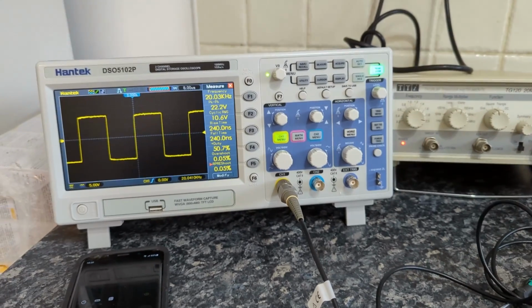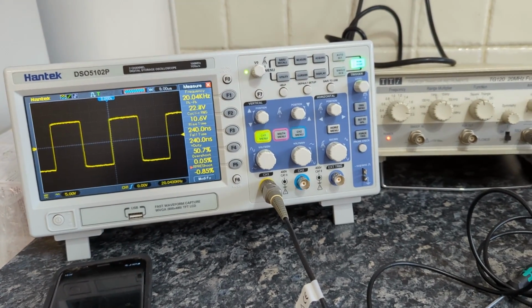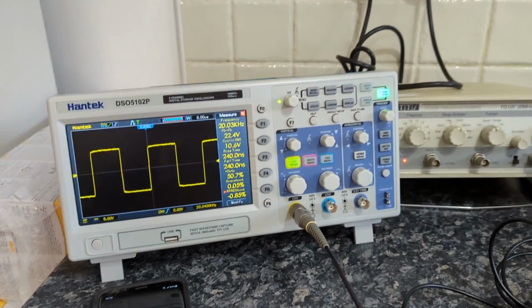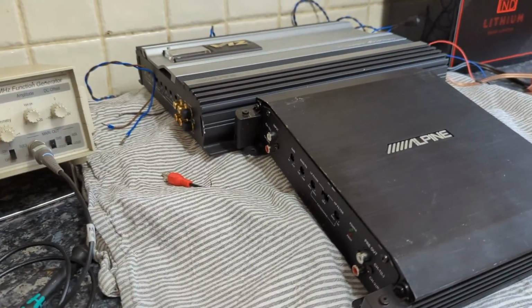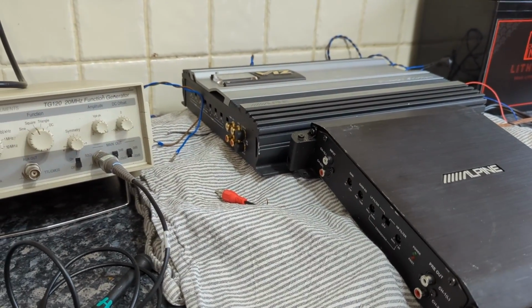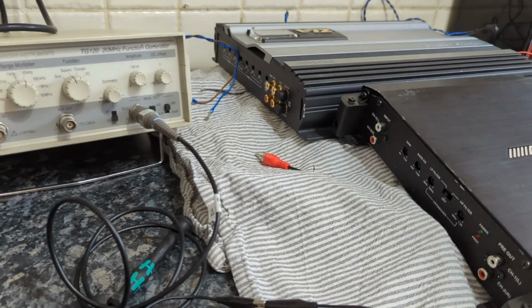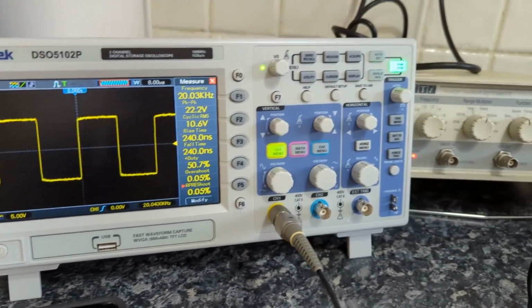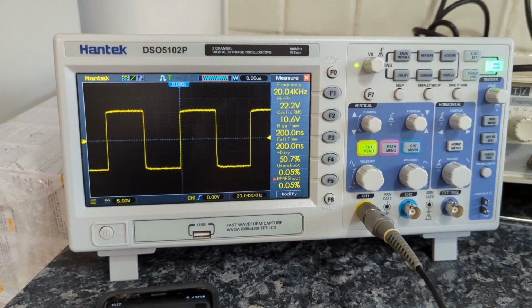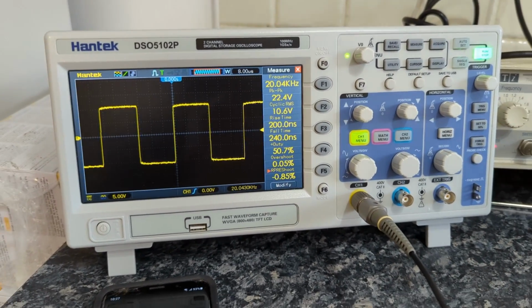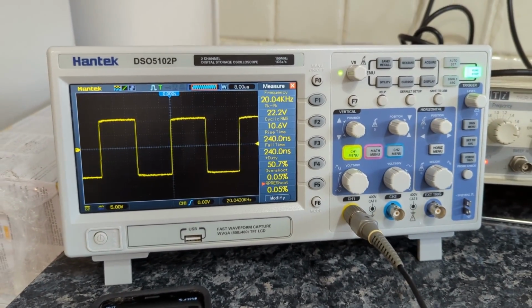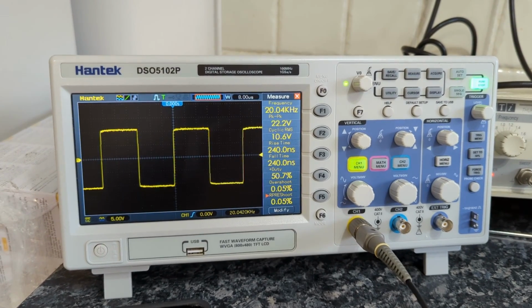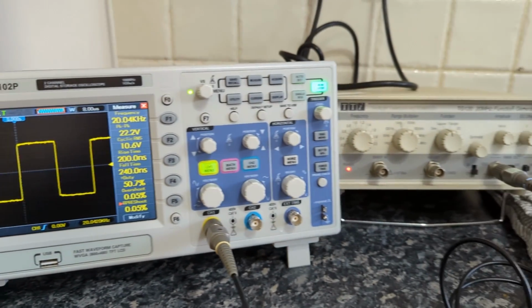So since I started measuring amplifiers, a lot of people are bugging me about the slew rate, because we're measuring distortion, and a lot of people say that distortion doesn't mean literally anything, and the most important thing that describes how an amplifier sounds, how good quality sound it reproduces, is the slew rate. So what is the slew rate?